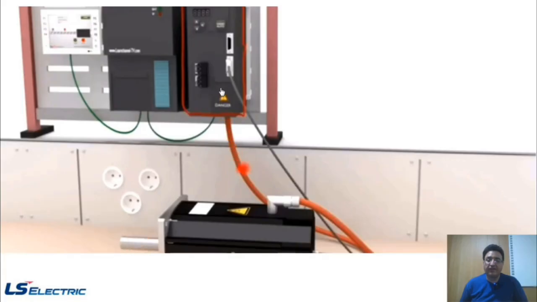The drive then sends the signal to the motor as well. The motor starts to move, and from the encoder at the end of the motor, we can get feedback. As you can see, the feedback is sent to the drive, and the drive can monitor the motor's movement. Based on the feedback it receives, we can achieve very precise motion.